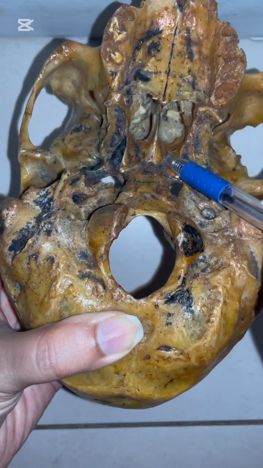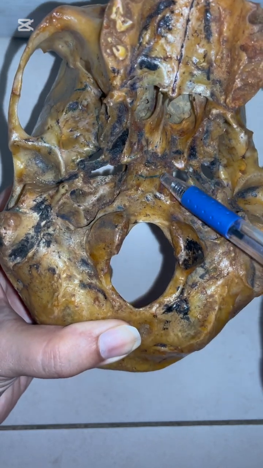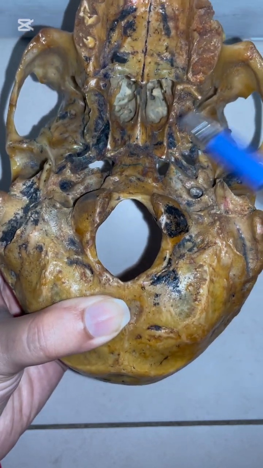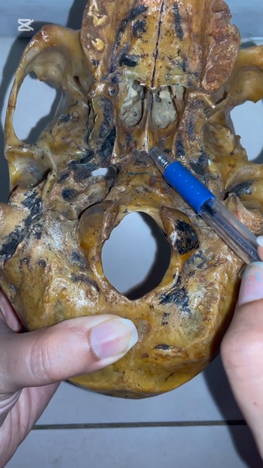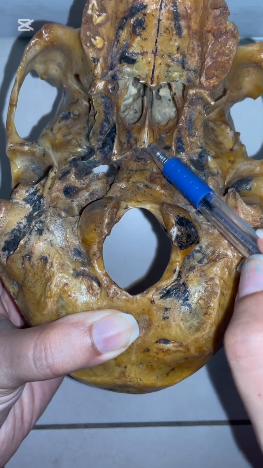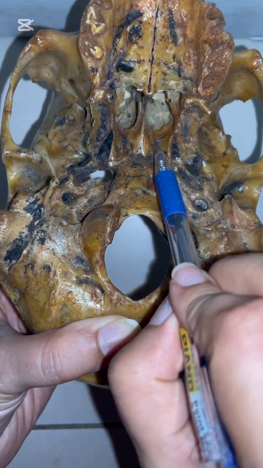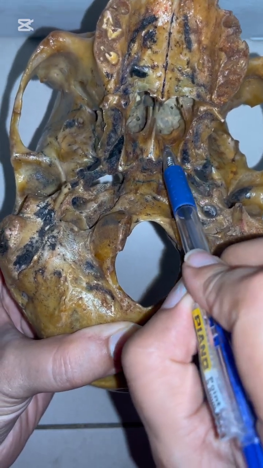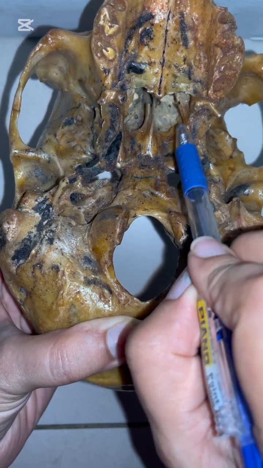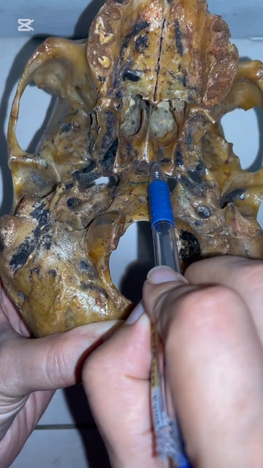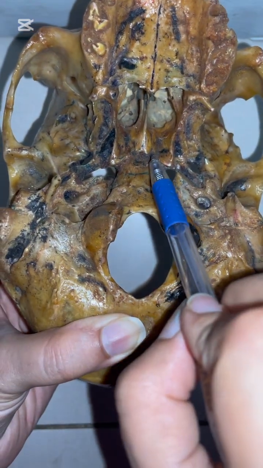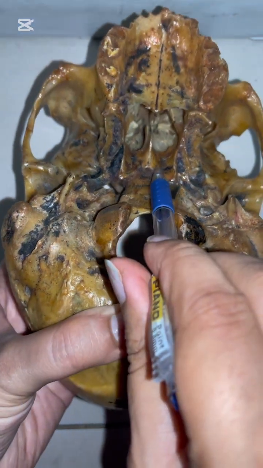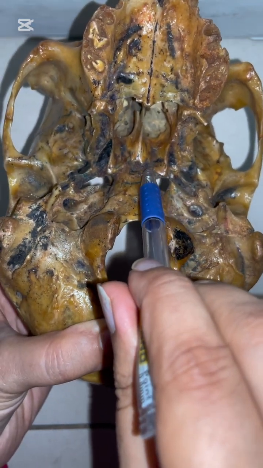In this area, we have two canals, the palatino-vaginal canal and the vomerovaginal canal. The lateral border of the ala overlaps with the vaginal process of the medial pterygoid plate to enclose a canal that is called the vomerovaginal canal. This one. This is the vomerovaginal canal.